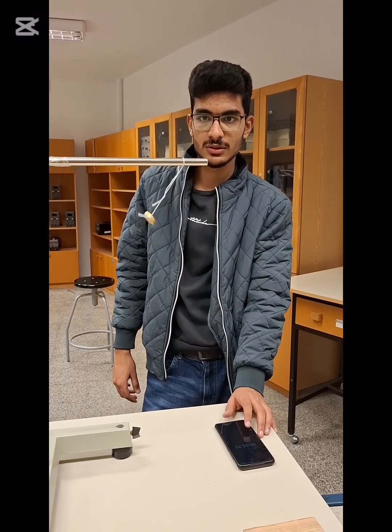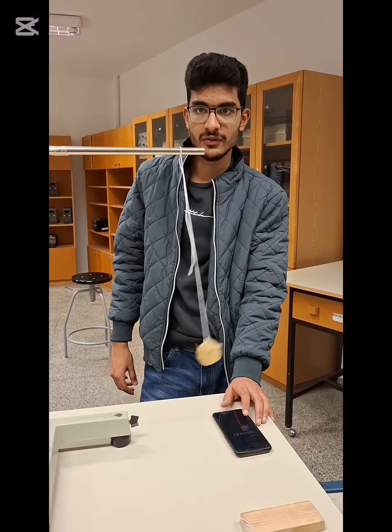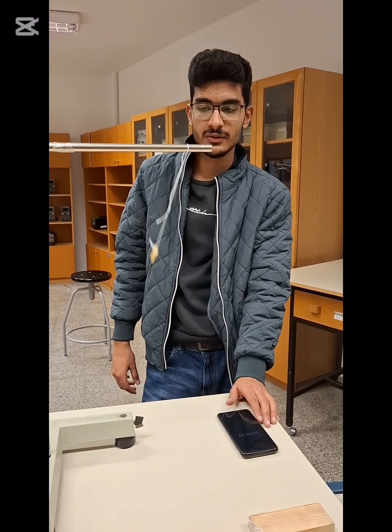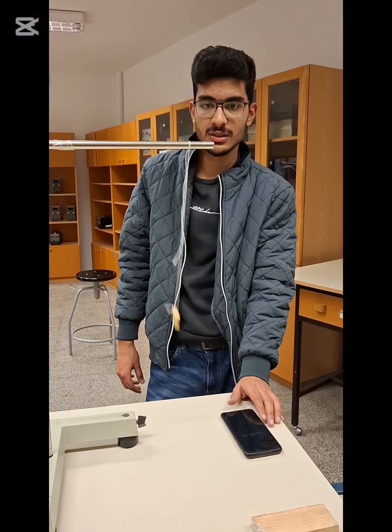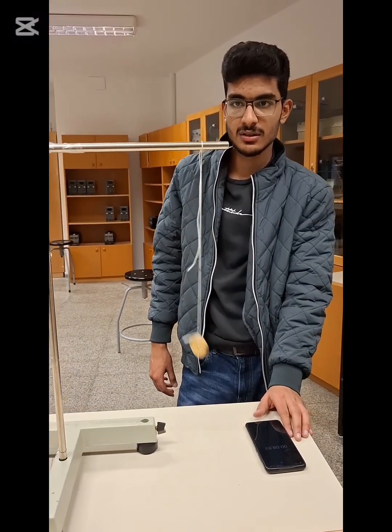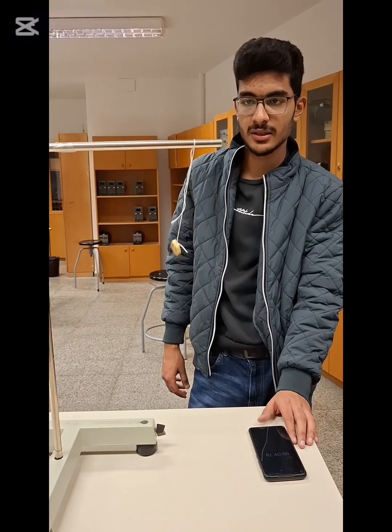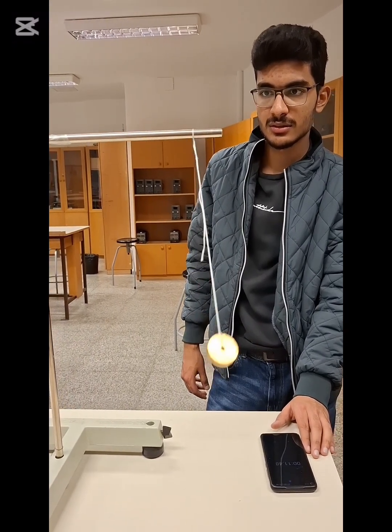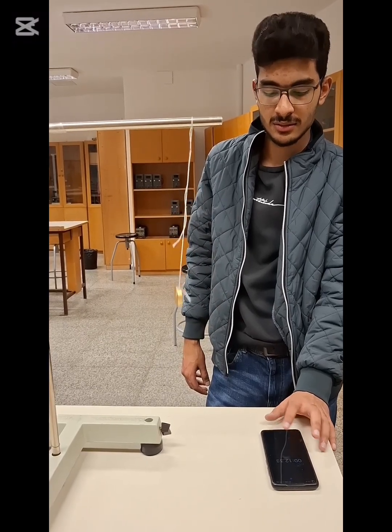After releasing the pendulum, I timed 10 full oscillations and calculated the average time per oscillation. This reduced the timing errors. I measured the time period for each length twice for consistency and minimizing random errors. Then I divided the total time for 10 oscillations by 10 to find the average time per oscillation.